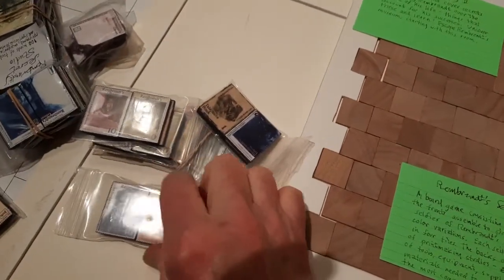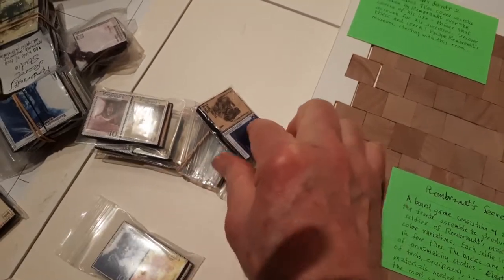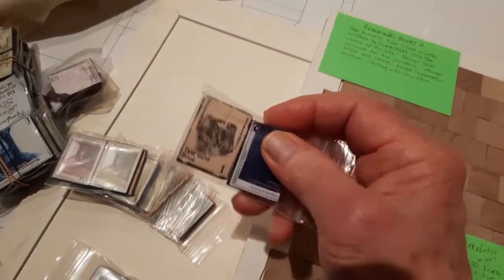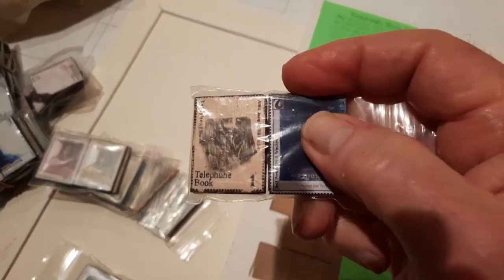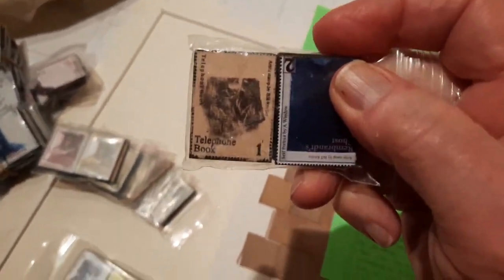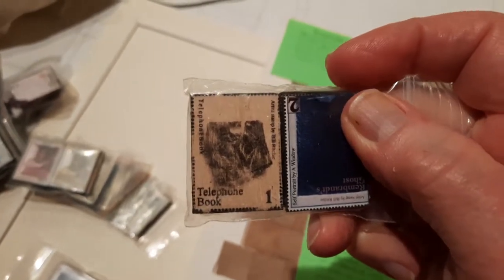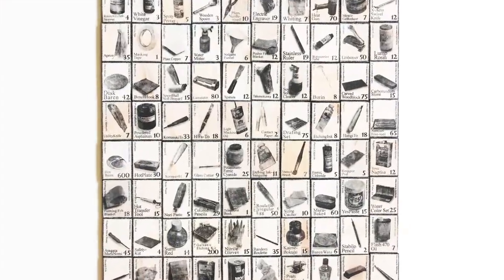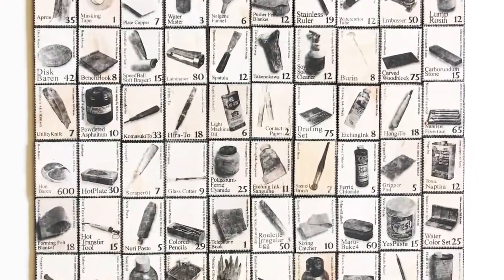These little ones here have his portrait on one side, and on the other side his secret, or at least some sort of notion about something about printmaking. And this one is a telephone book. That's another story. There are 100 things on these tiles' backs that have to do with a printmaking studio.